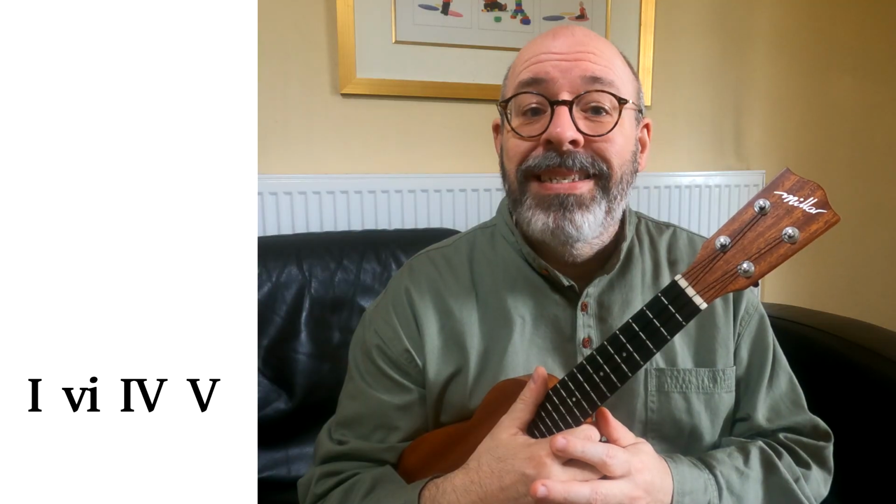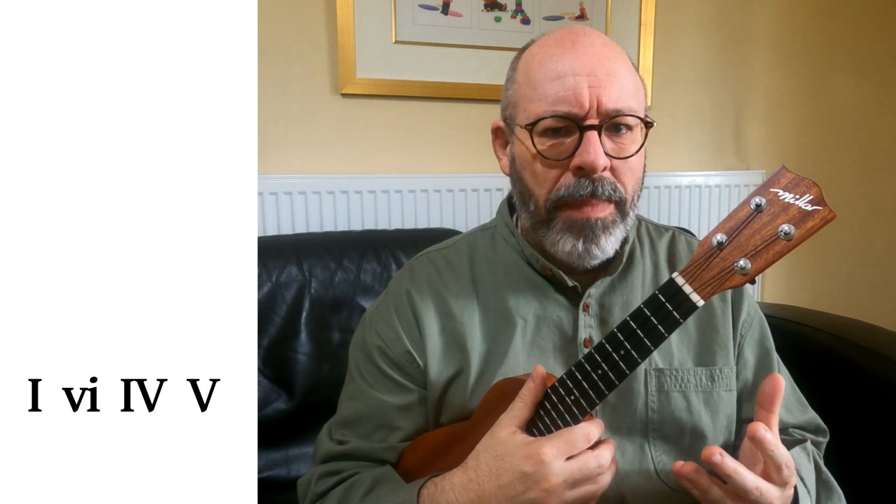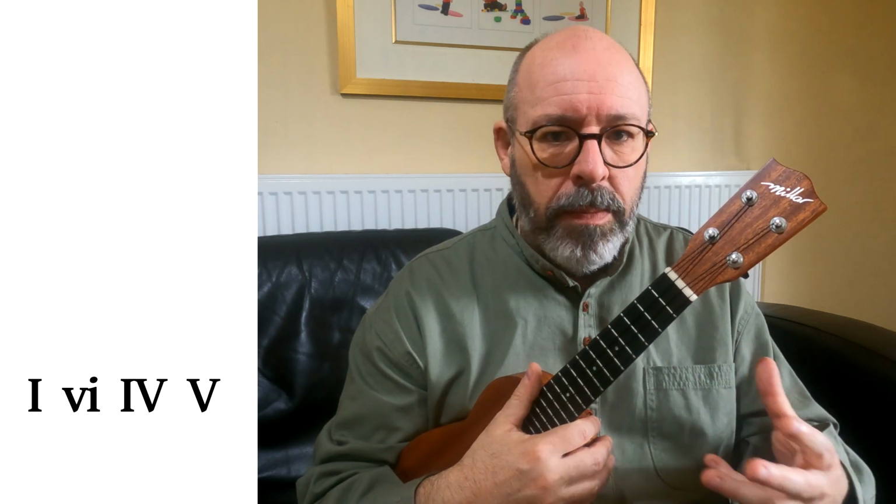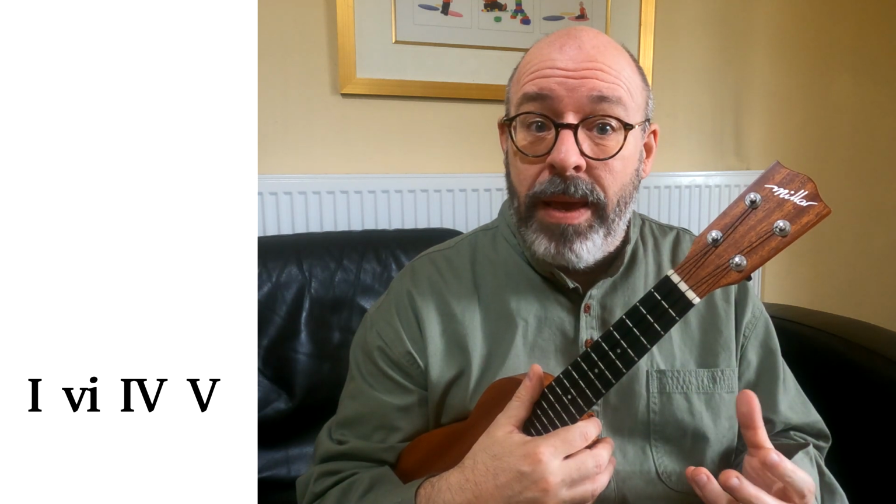Well, the progression is actually 1, 6, 4, 5. Now, what on earth does that mean? Well, when we talk about a progression in Roman numerals like that, in numbers, it means that we're not really fixing it to a key. We're saying whatever key we are in, we're looking for the chords based on the first note of that scale of that key, the 6th, the 4th, and the 5th notes.